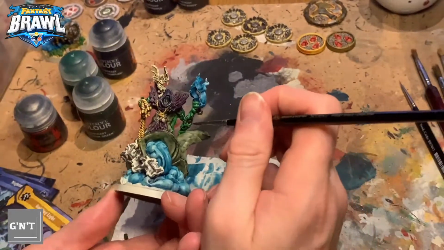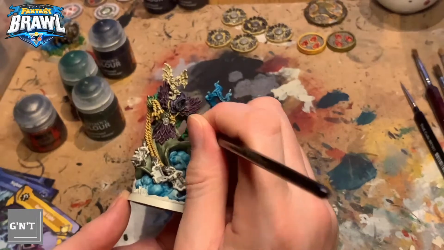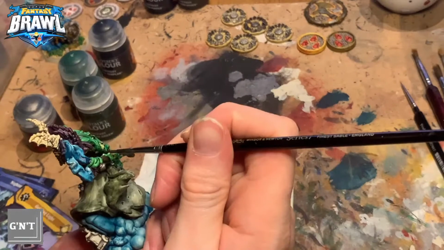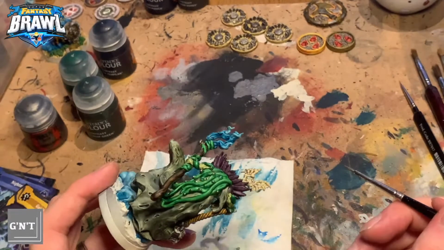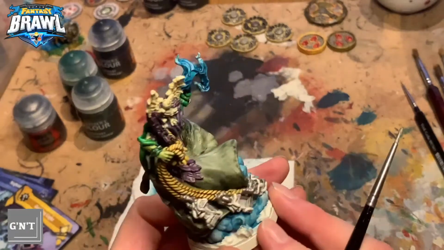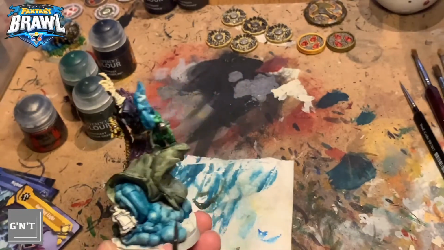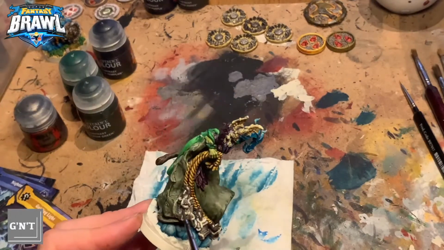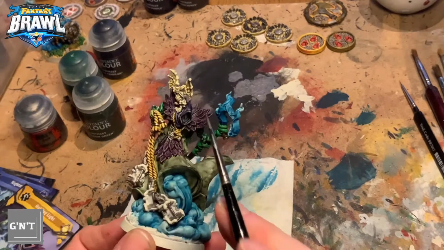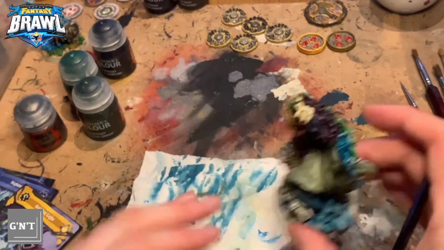Quite cool. These kind of metallic wrist thorns, as they were. Okay, that's those done, and then I think that's it for the metal. Yep, that's it for the metal.